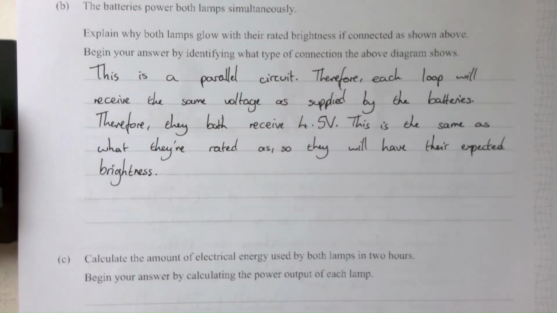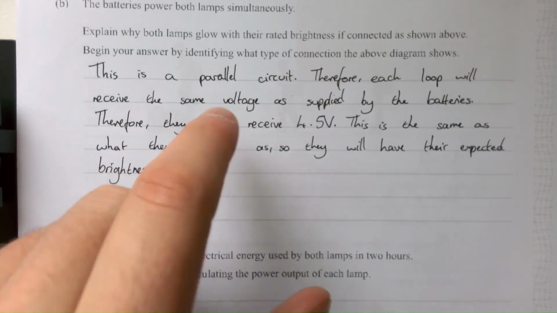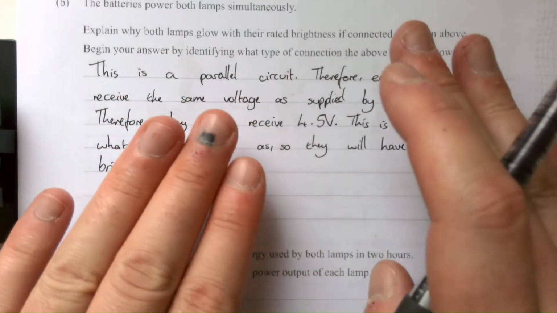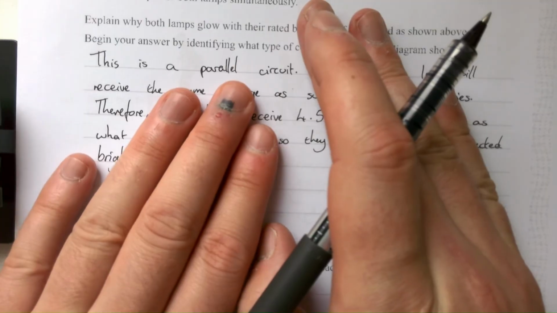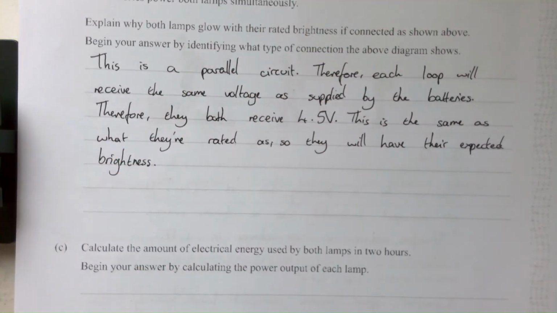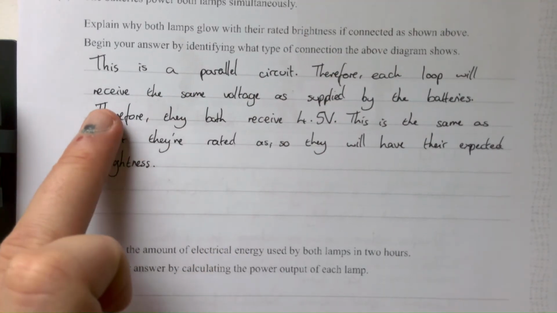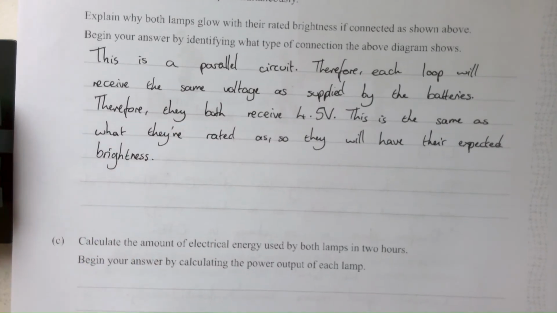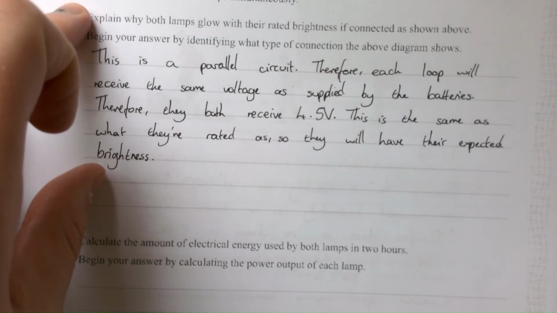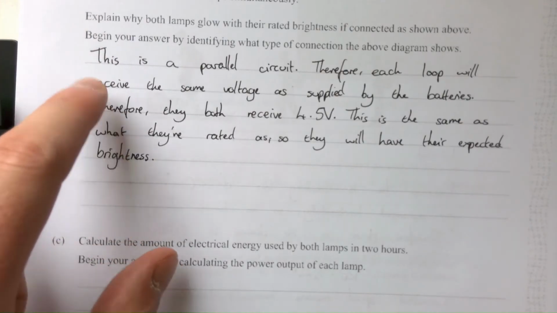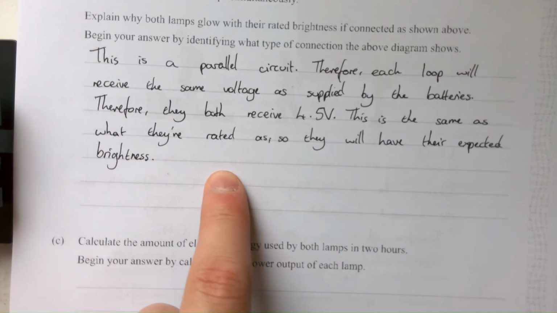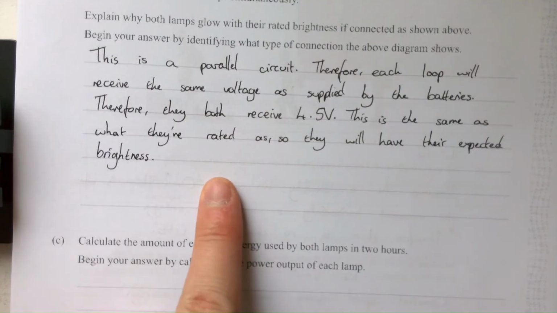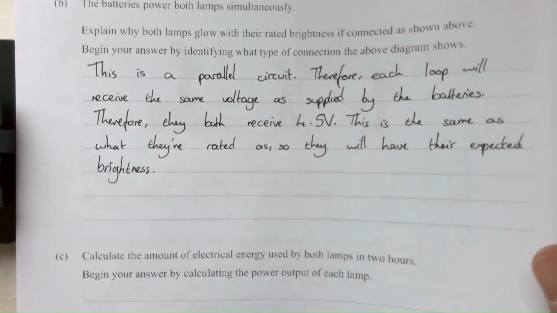Now, if you have just said that there's a parallel connection, that is enough for achieve. So if you just write those first 5 words, or just write parallel circuit, that's achieve. If you describe the fact they're both receiving the same voltage, that's an achieve in itself. But if you do all of this, saying it's parallel, they get the same voltage, therefore they get their full brightness, that's merit.